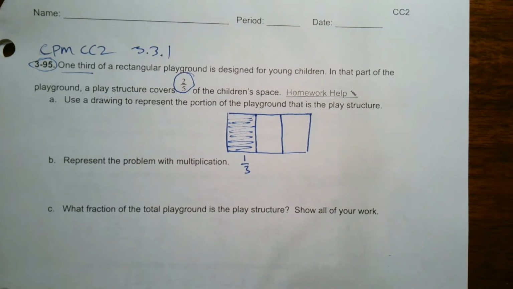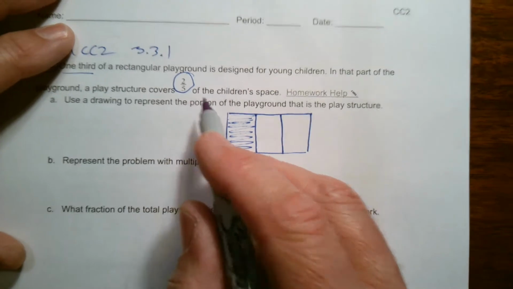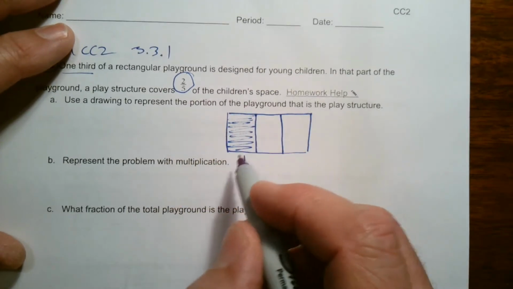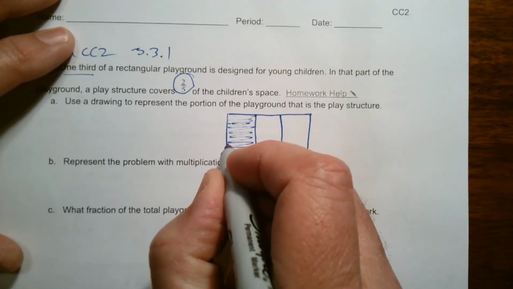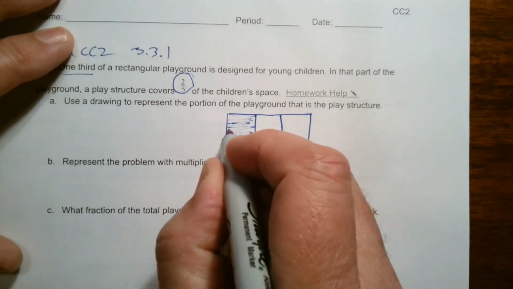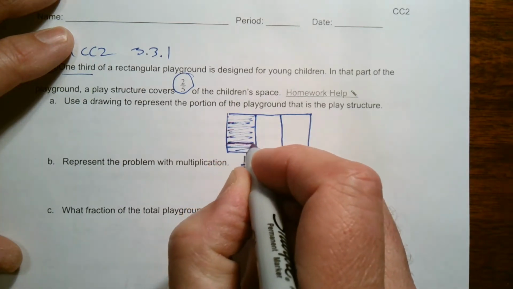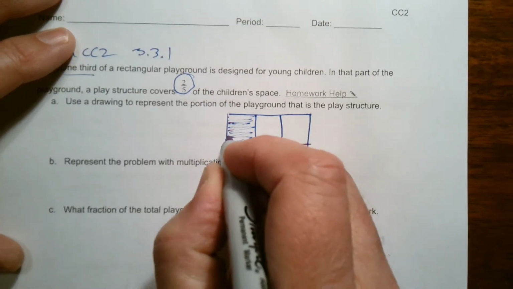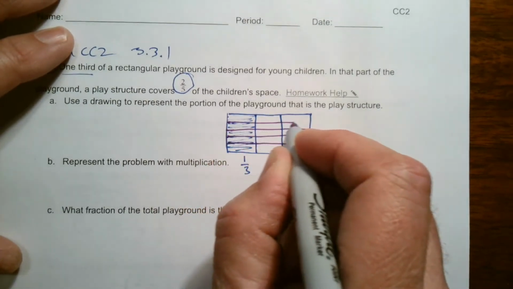So we're going to look at cutting this now horizontally by fifths, because 2/5 of this space is the play structure. So let's see if I can get fifths out of this. 1, 2, 3, 4. Let's see. 1, 2, 3, 4, 5. Yeah, that'll work. So if I cut this, and I'm just going to cut it all the way across, we see our portions here.